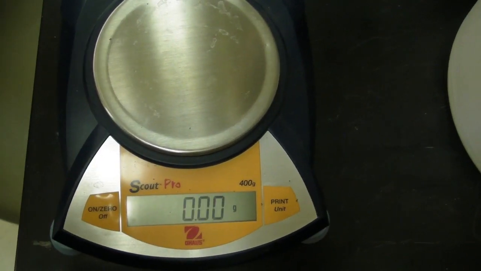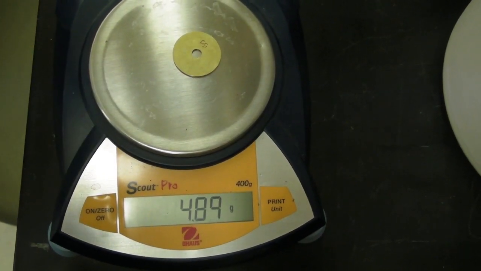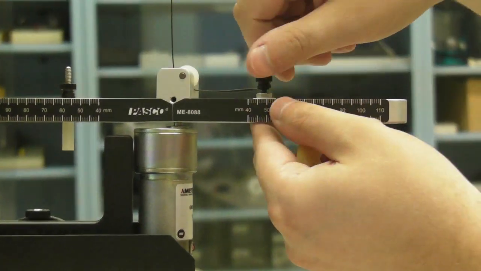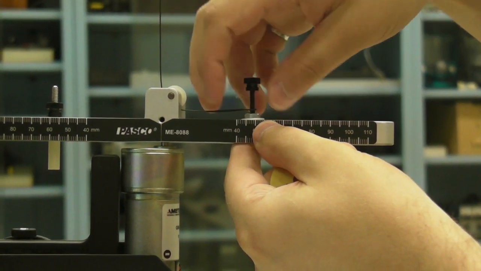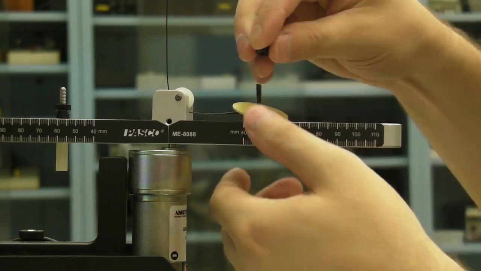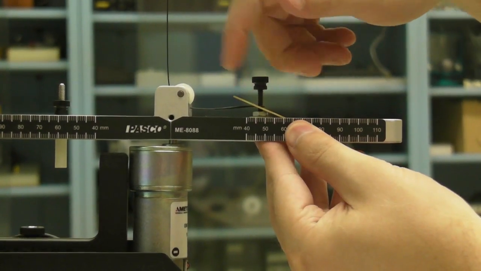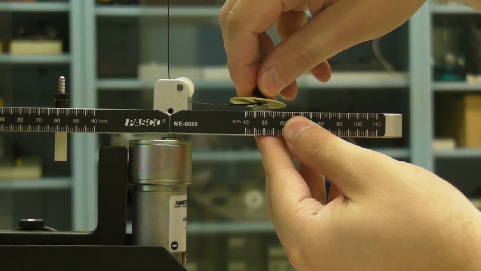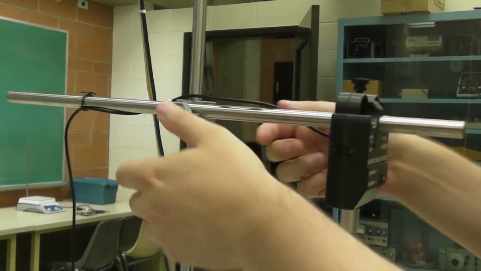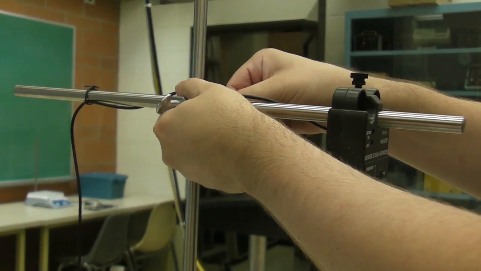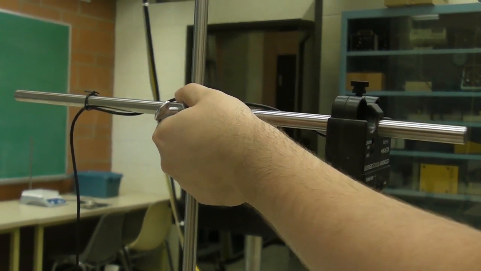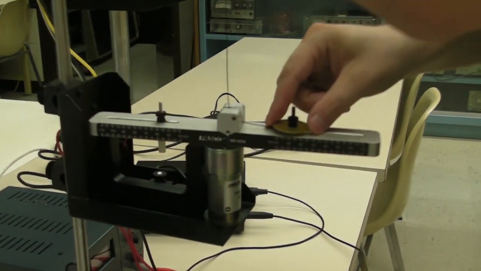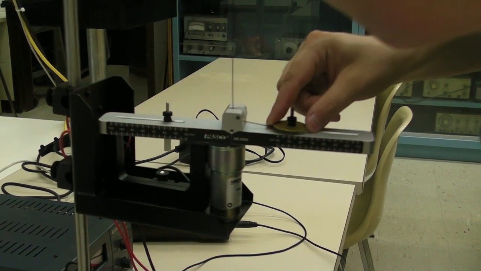Weigh each of your masses to establish an accurate value and uncertainty for them. Begin by attaching the 5-gram mass to the rotating assembly as shown. Ensure that when stretched, the center of mass reaches the 50 millimeter mark. If the length does not reach 50 millimeters, you may need to adjust the height of the apparatus. Ensure that the string is taut when measuring this length.